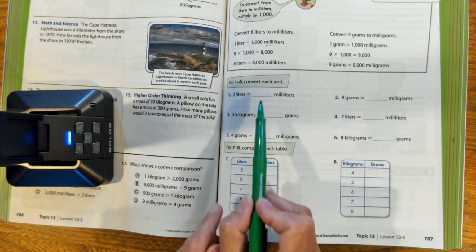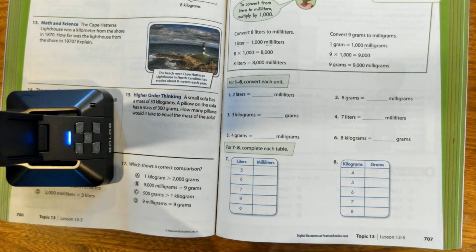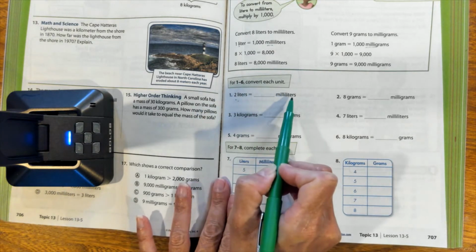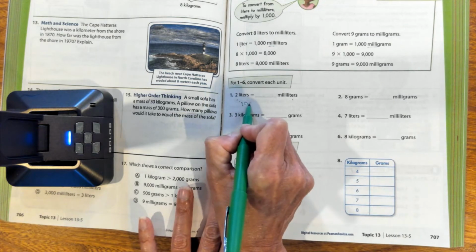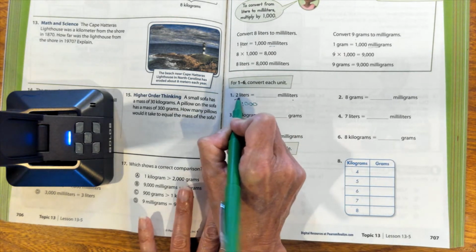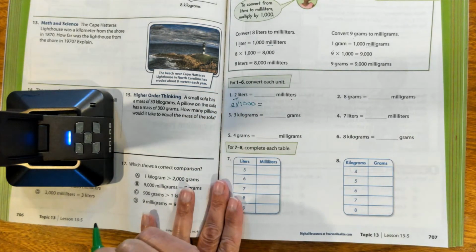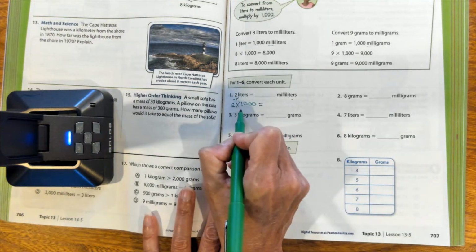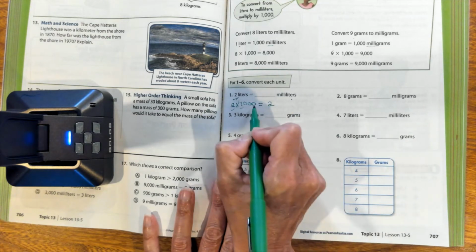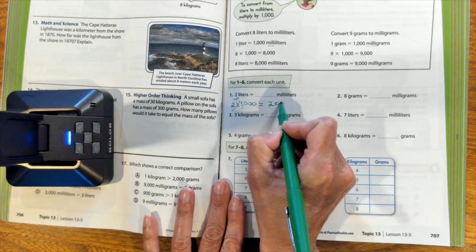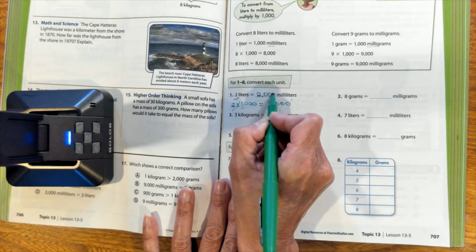For 1 through 6, it says convert what they give you into the smaller unit instead. So, 2 liters. How many milliliters would that be? Well, I know 1 liter is 1,000 milliliters. Since I have 2 liters, I just need to take 2 times 1,000. Remember, it's super simple to multiply by 1,000. You just take whatever number it is, 2 times 1, which gives you 2. And then since it's multiplied by 1,000, you simply add your 3 zeros to the end of that. So 2 liters would equal 2,000 milliliters.